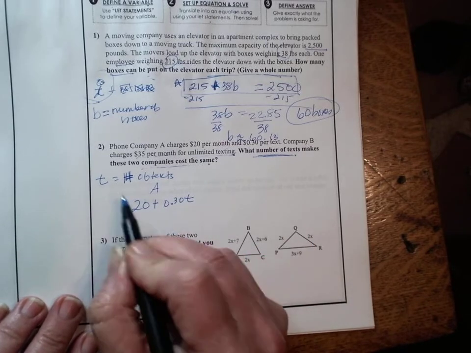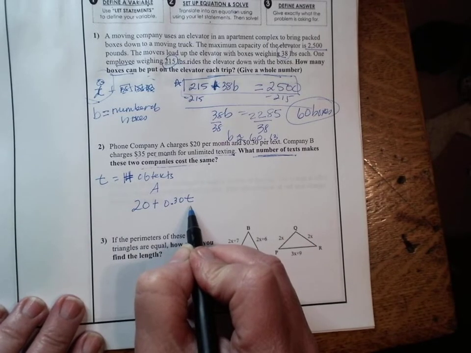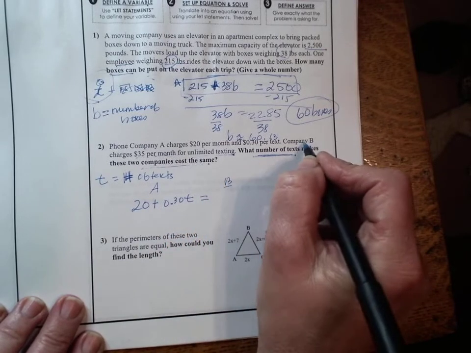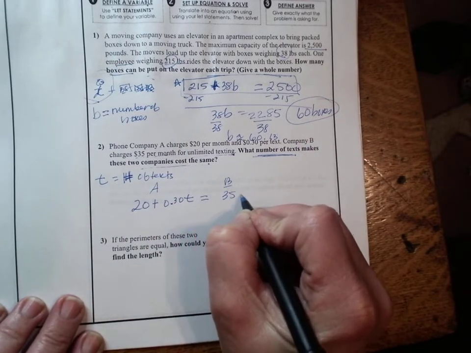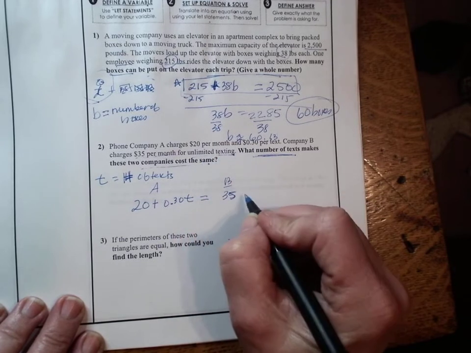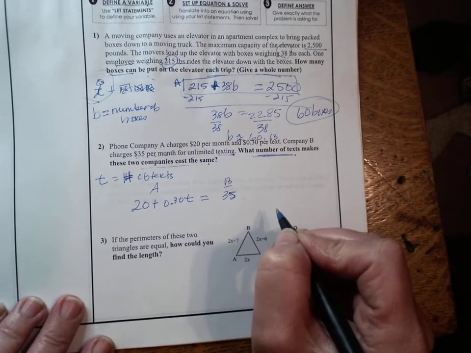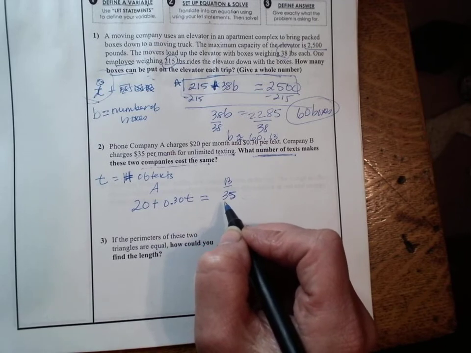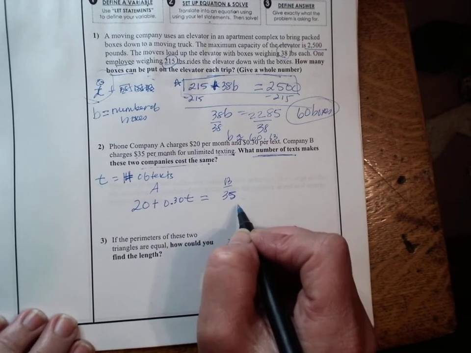Notice for my T, I'm going to have a hook on it so it doesn't look like a plus sign. And Company B is $35 per month with unlimited texting, so I'm not going to have anything on this side with the texting. They're just a flat $35 without any extra fees whatsoever.